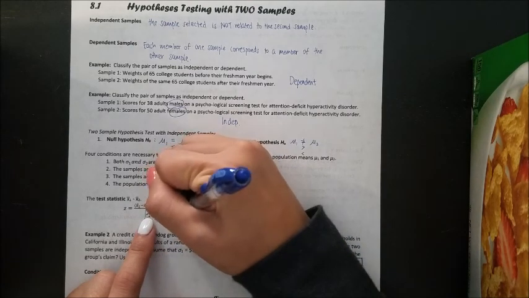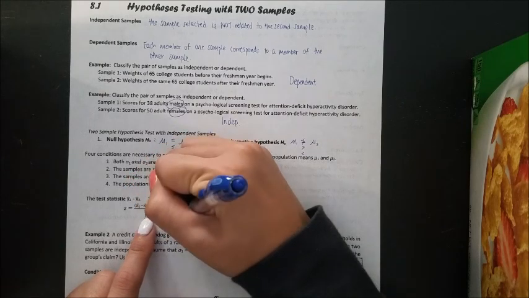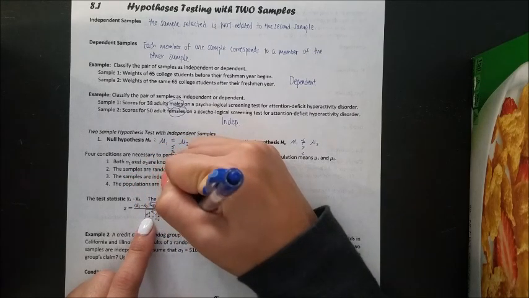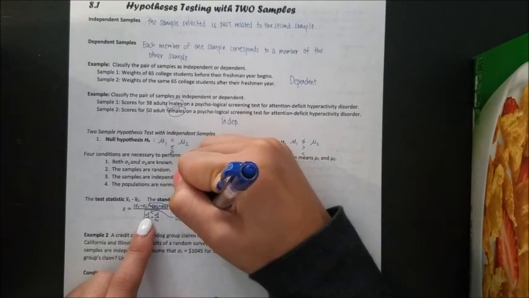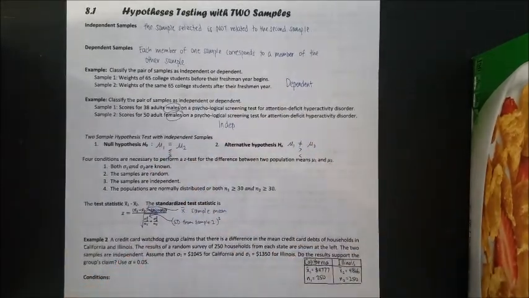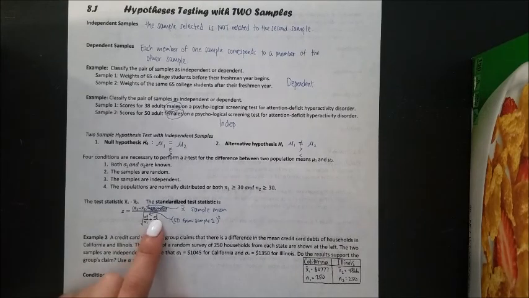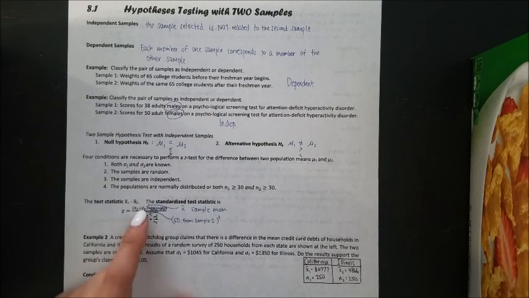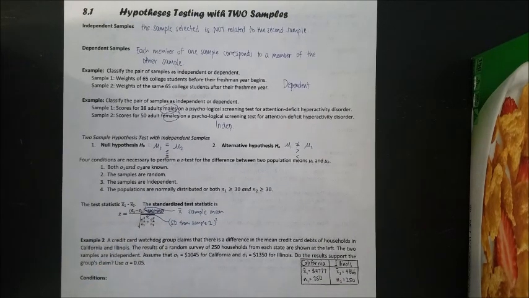So let me write that out. SD from sample 1, and you're going to square it. That's all that is. And then you're going to do the same thing with your standard deviation of the second sample, square it. Each of those gets divided by its own sample size. Add them together and then square root the whole thing. So let's do this with numbers just to make sure we do this correctly.